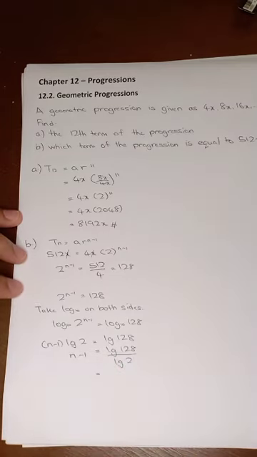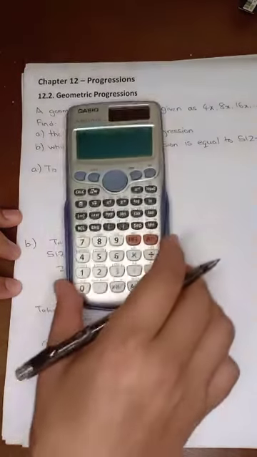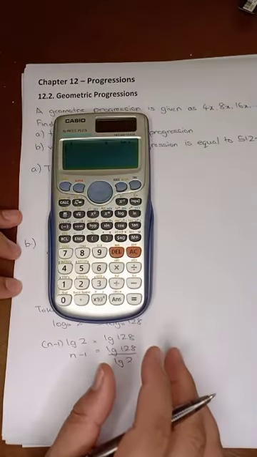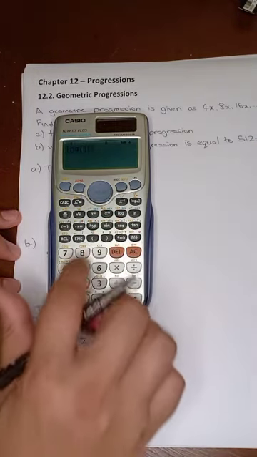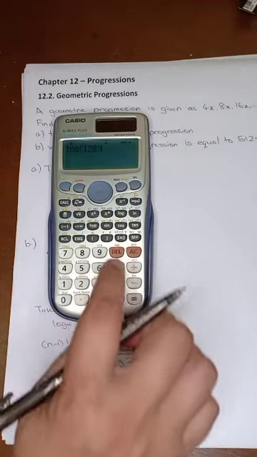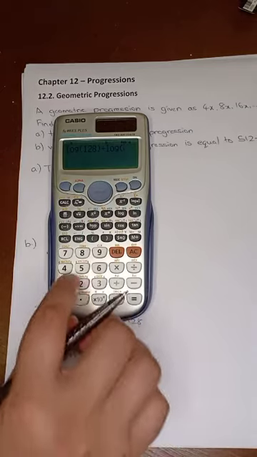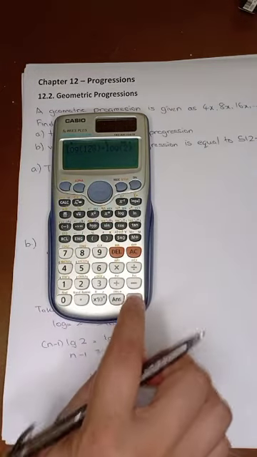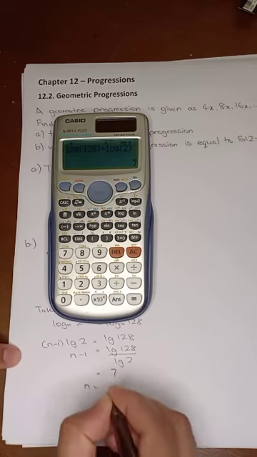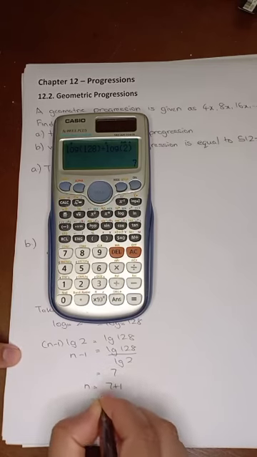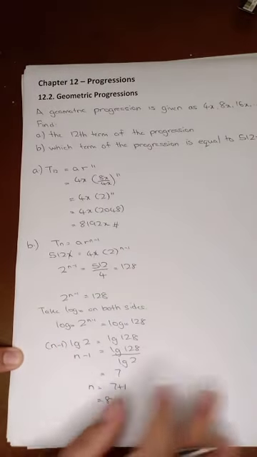So I'll use the calculator to solve this. It's log 128 divided by log 2, close bracket, equals 7. Okay, this is 7, so n is 7 plus 1, that is 8. This is a way of doing it using log.